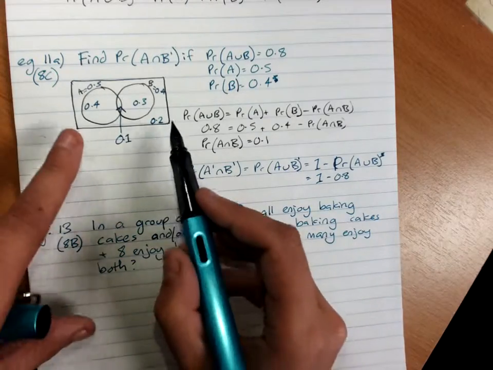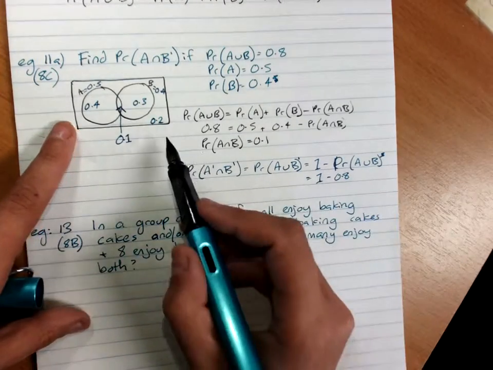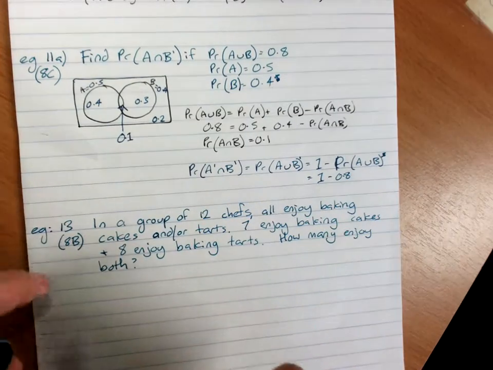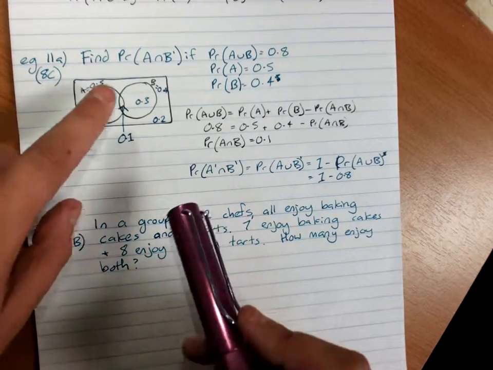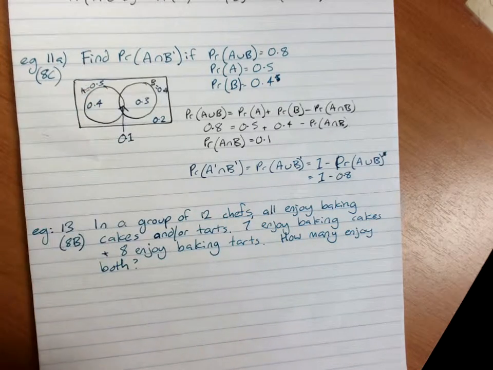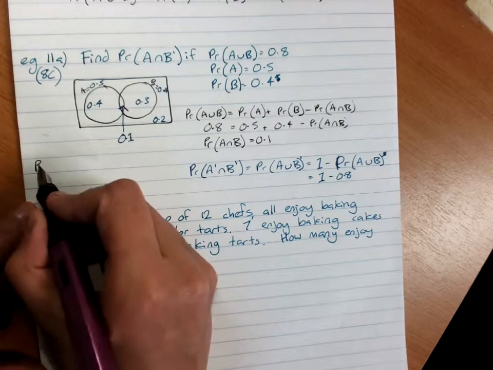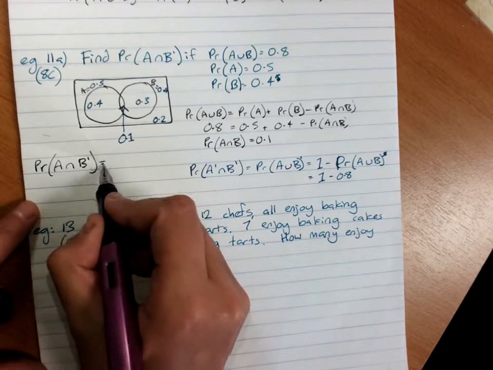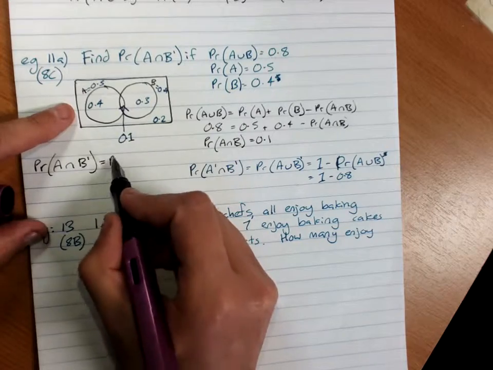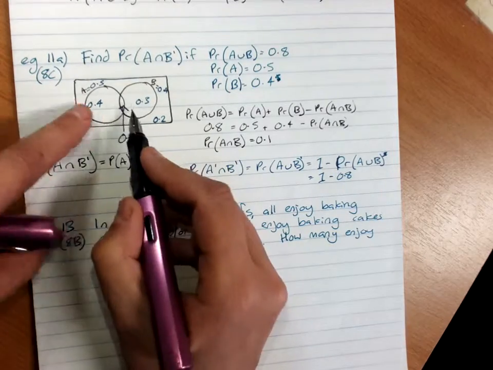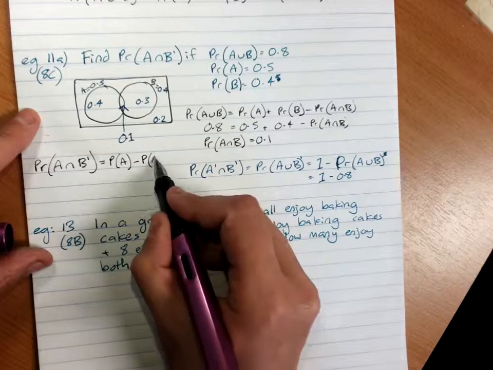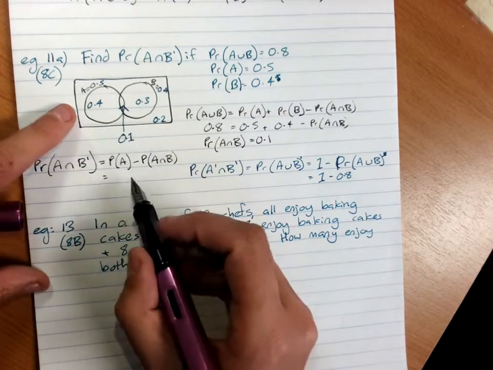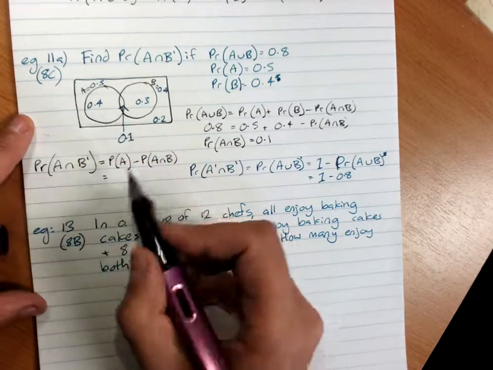So you don't actually need a Venn diagram to solve this, but it really helps to visualize, at least it does for me, because I want the probability of A and not B. And looking at a Venn diagram, it's very easy to see that that would be the probability of A minus the probability of A and B. In fact we can see it right there, it's 0.4.